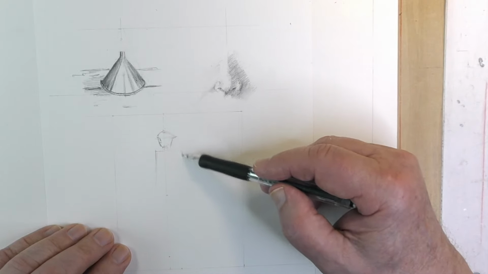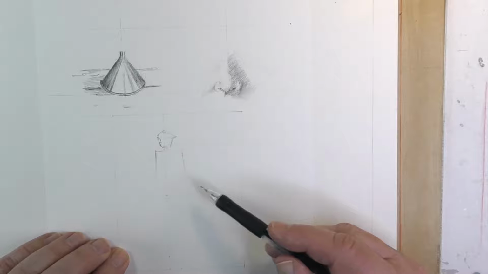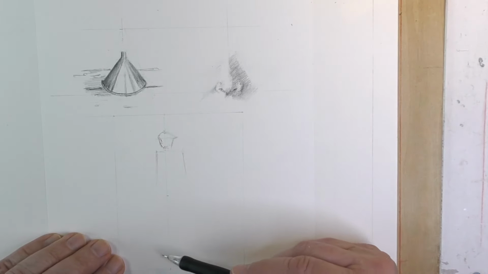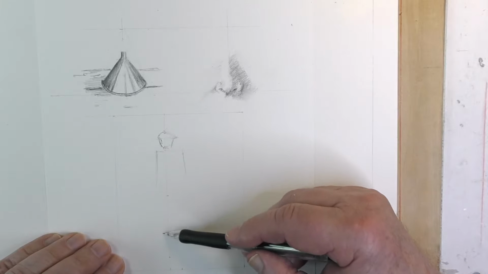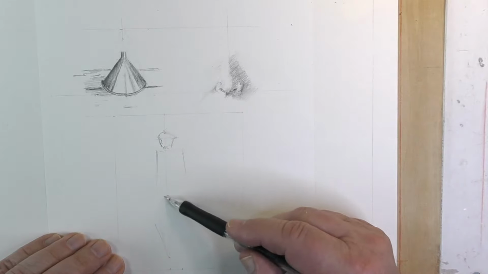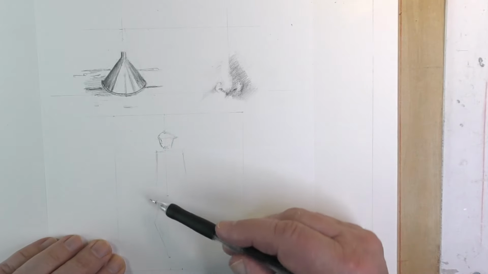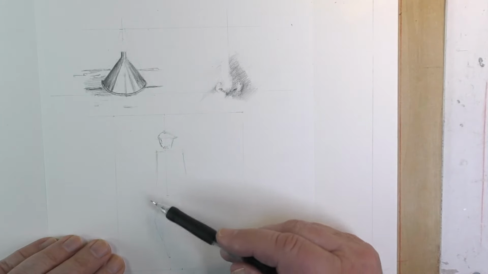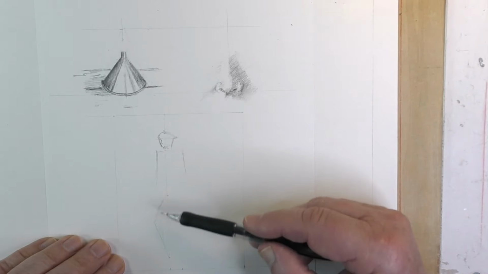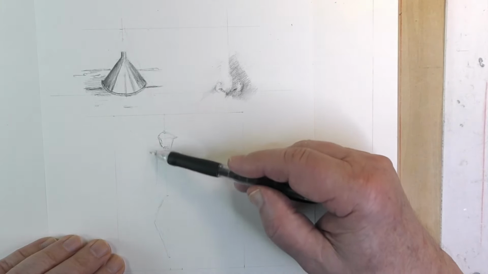This one we've got a little bit more. Okay, also always find the midpoint. Gives you an idea, and we know the proportions of the body and the leg in particular in this case.